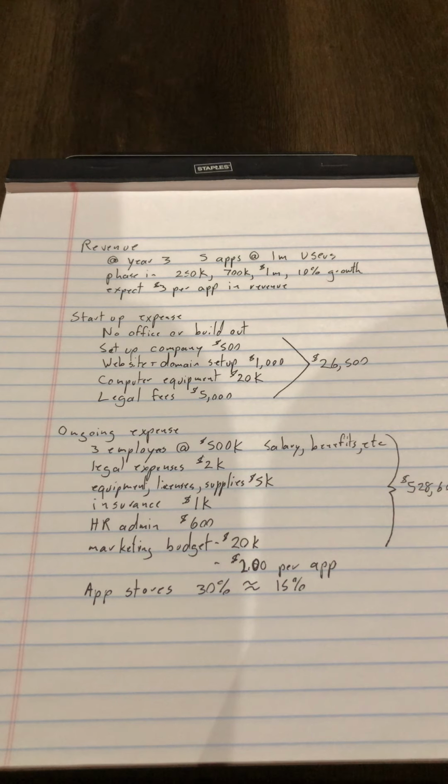Now, startup expenses aren't real significant for our business. We're basically working from our house and we have no office or build out. We did most of the company setup ourselves, so we have about $500. We had to set up a website, had some legal fees for privacy policies and some contracts that we had to make, and we had to get some initial computer equipment in. So we have total startup expenses of $26,500.